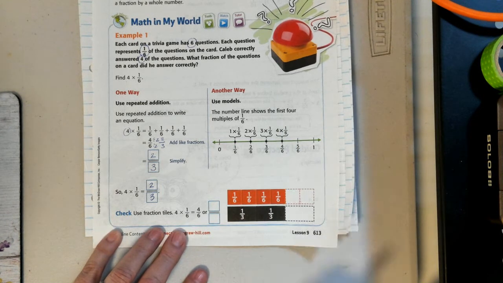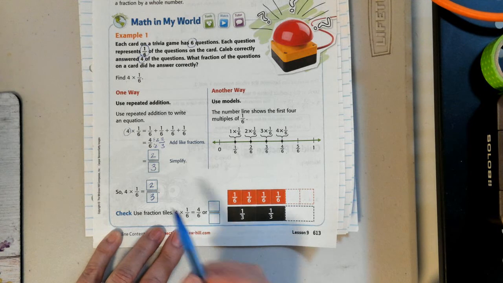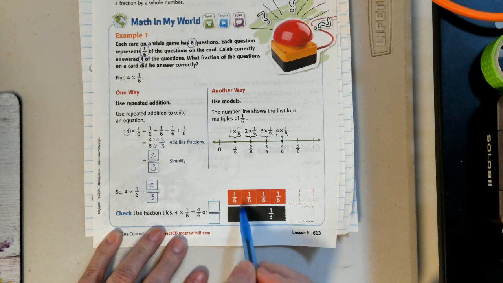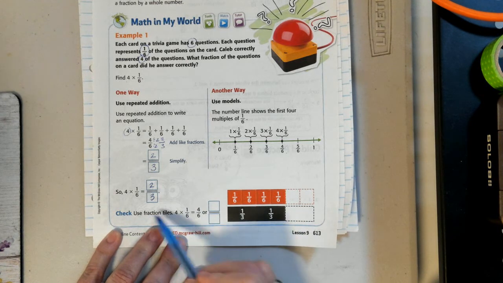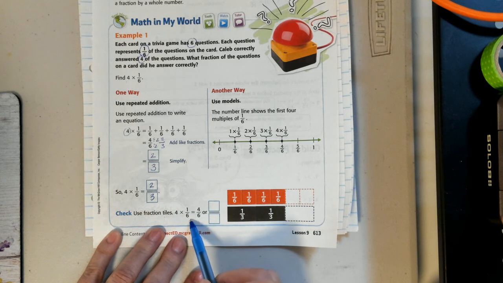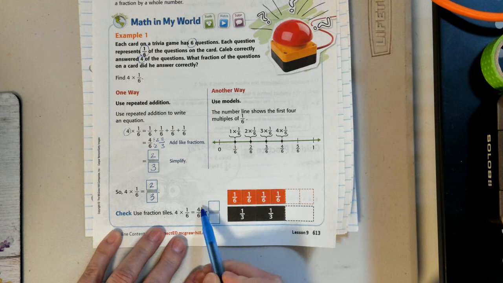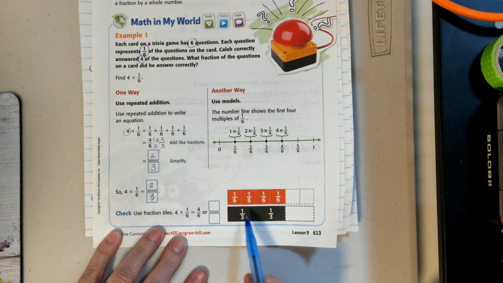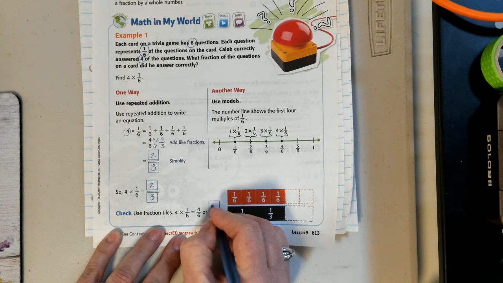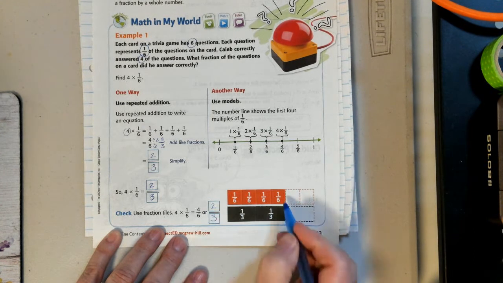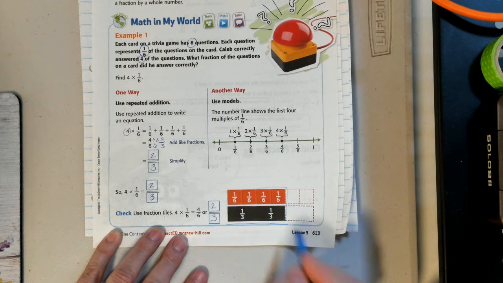Same thing. And we always simplify it still to 2/3. And we can use our fraction tiles to check. 4 times 1/6 is equal to 4/6, or simplified is 2/3, and we know that they're just equivalent because they're the same.